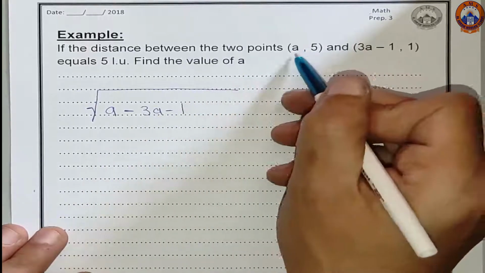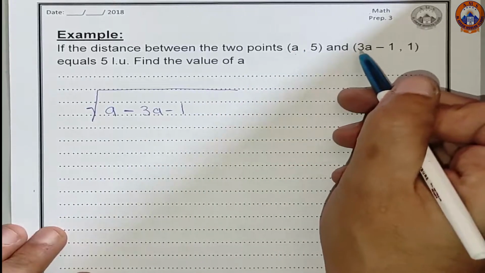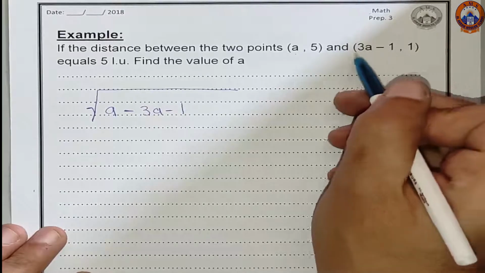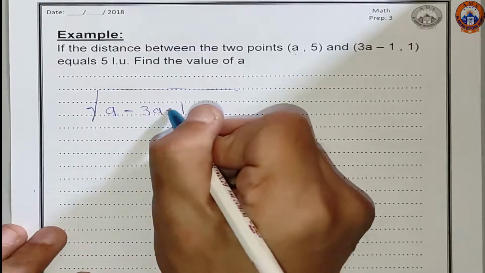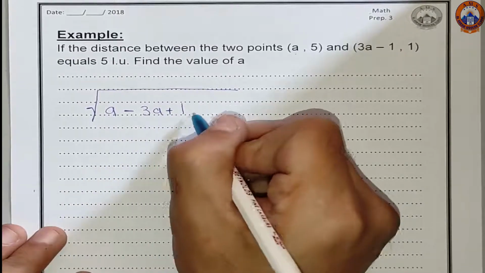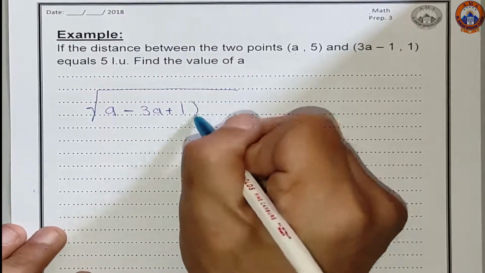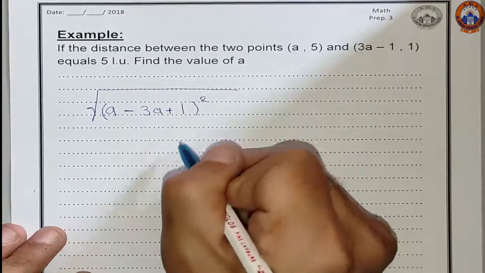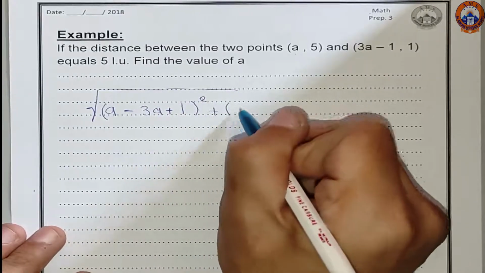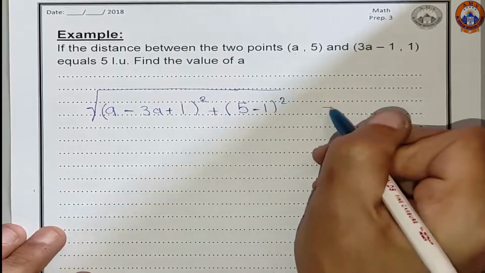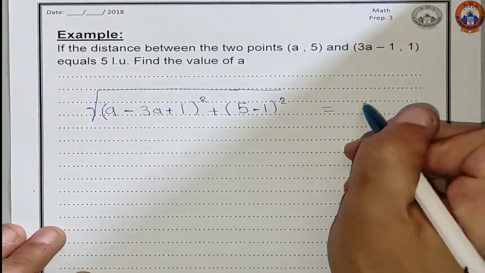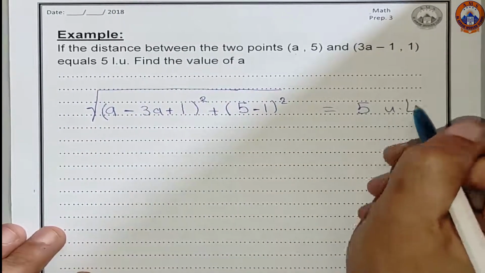minus (3a minus 1)). So a will be subtracted from 3a minus 1, so a minus (3a minus 1), we have to change the sign of 3a and 1. This is all squared, plus (5 minus 1) squared. And this distance, as it says, equals 5 unit lengths.